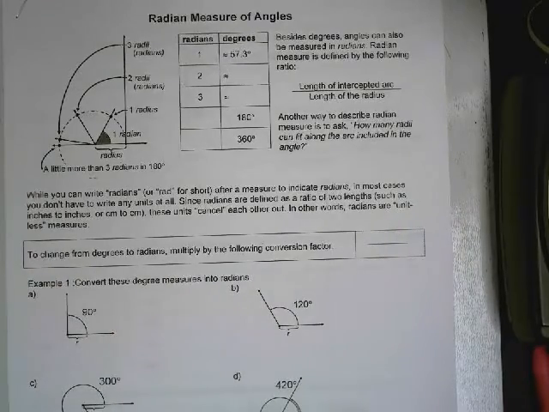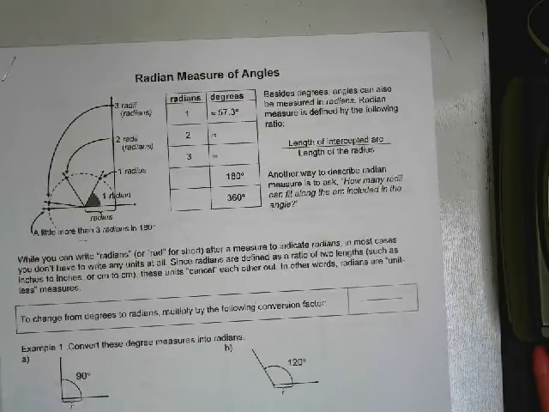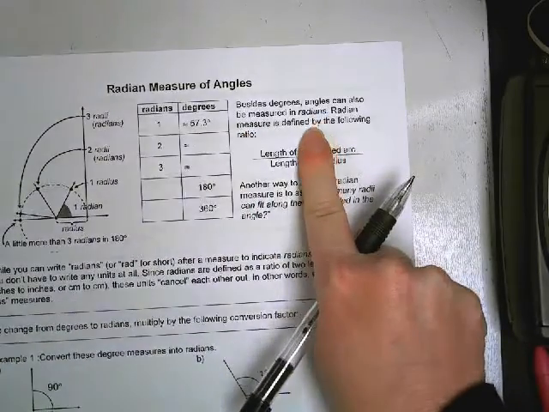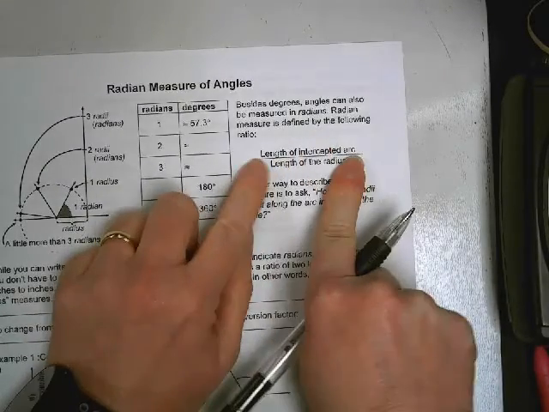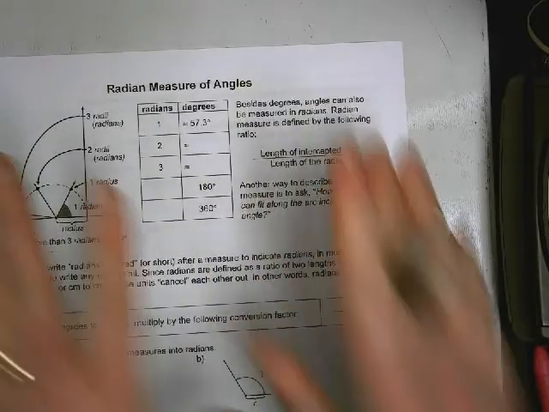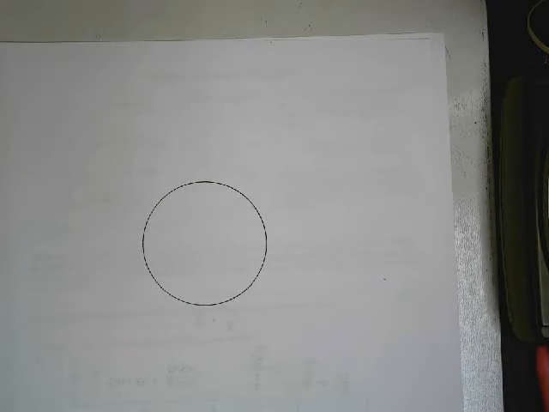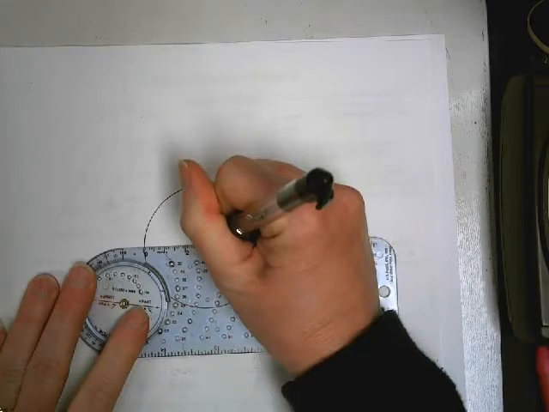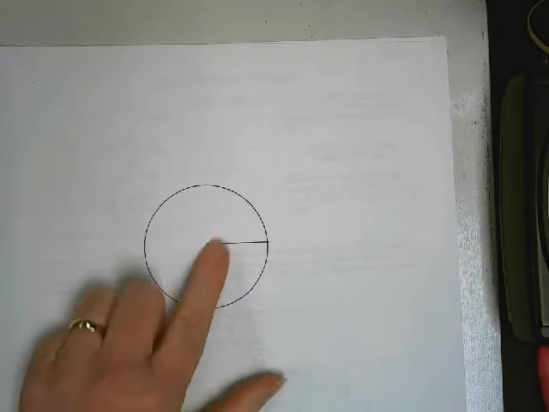So let me explain to you what a radian is, and it'll all start to make sense. If you read right here, it explains. Angles can be measured in radians. A radian measure is defined by the following ratio: the length of the intercepted arc divided by the length of the radius is 1 radian. Let me explain that in plain English. This is my circle that I just drew, and it has a radius of 30 millimeters because that's what I chose when I drew it. So hold on, let me draw the center real quick. Okay, so it has a radius that's 30 millimeters long.